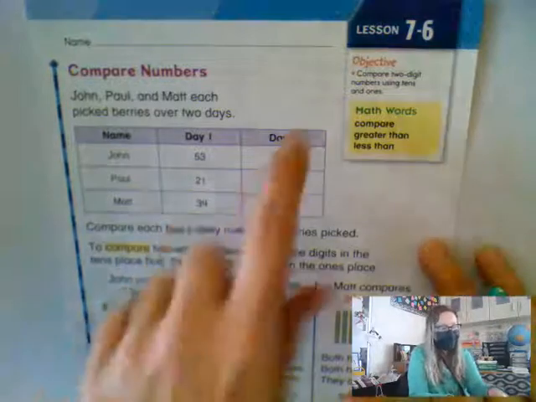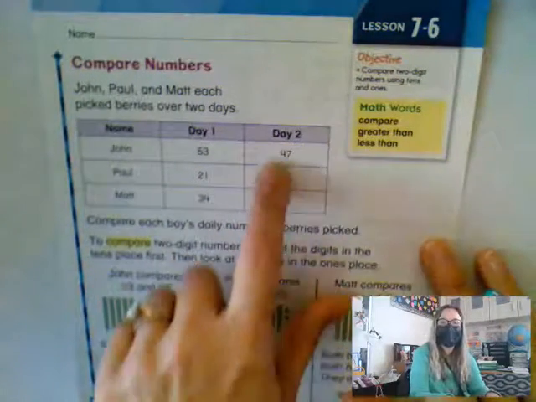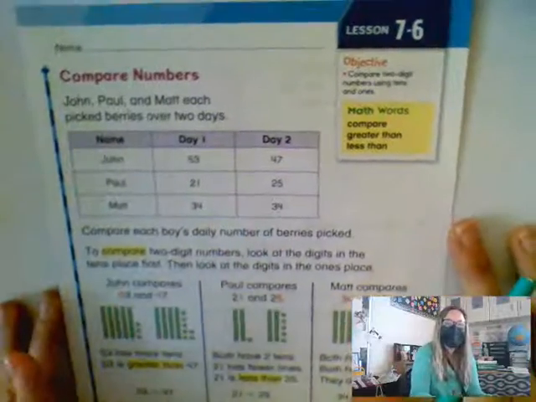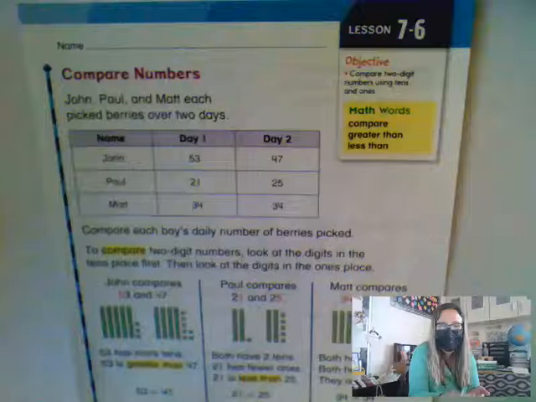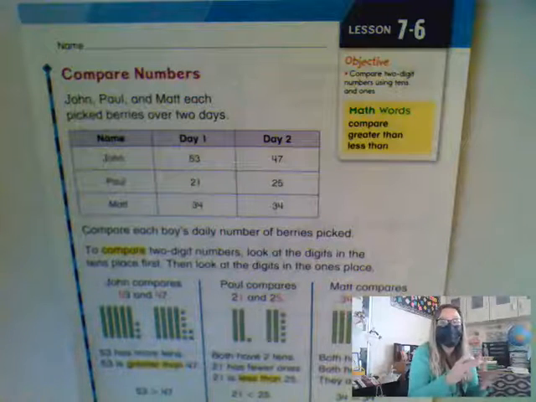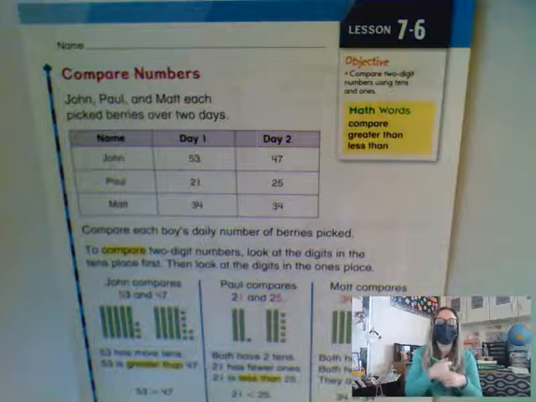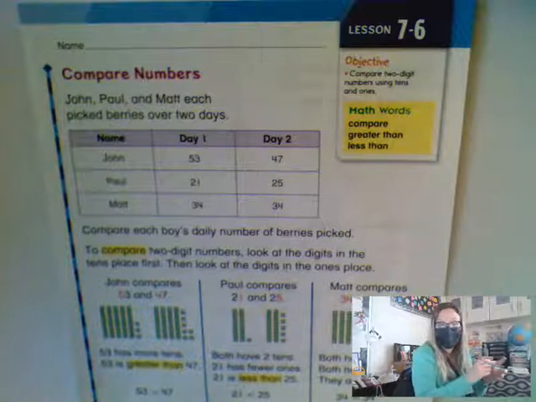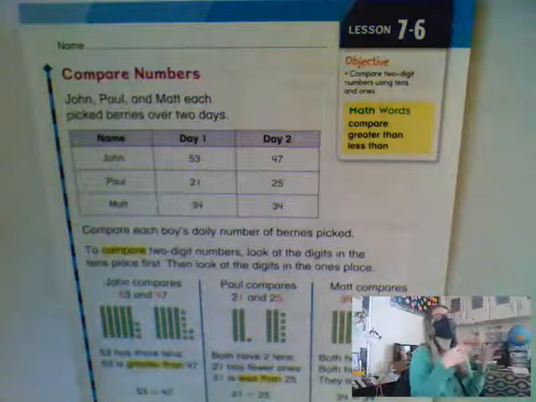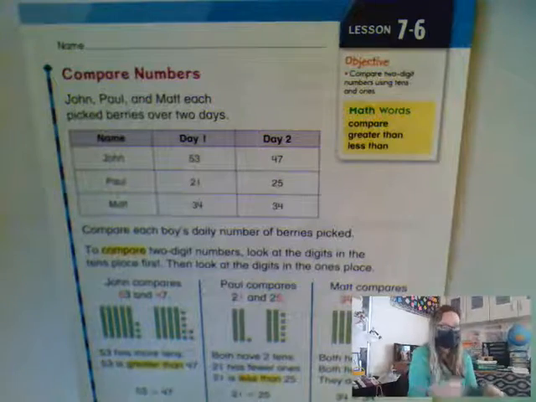And then this column tells us how many berries they picked on the second day. And it says, compare each boy's daily number of berries picked. To compare two-digit numbers, we're going to look at the number in the tens place first. Then we'll look at the numbers in the ones place.